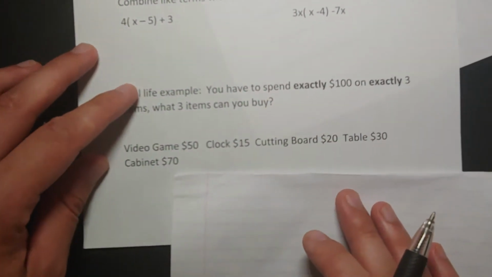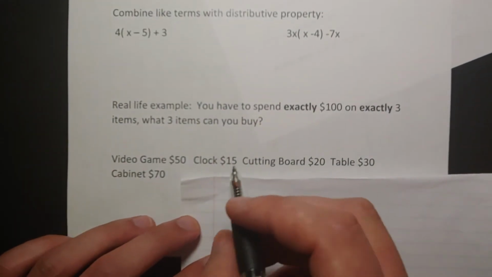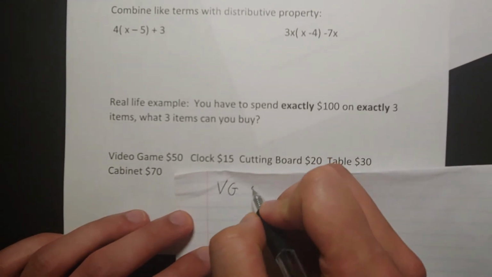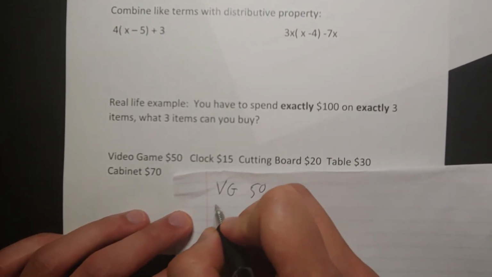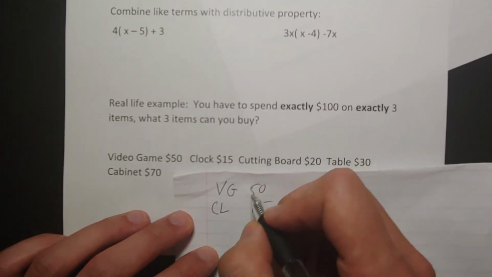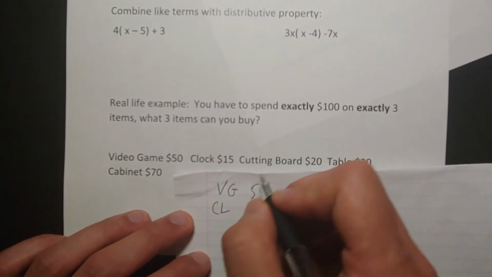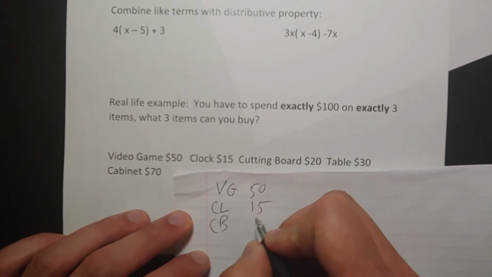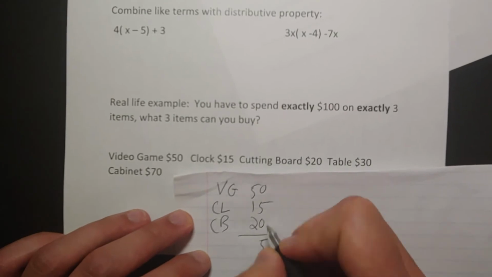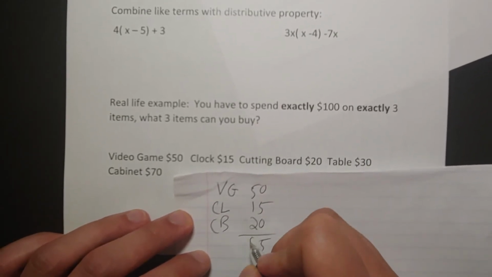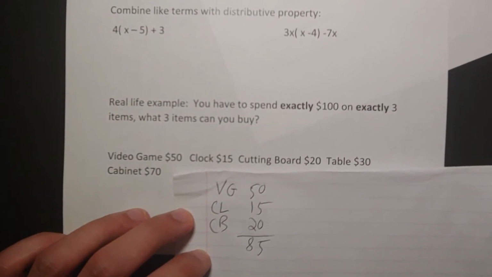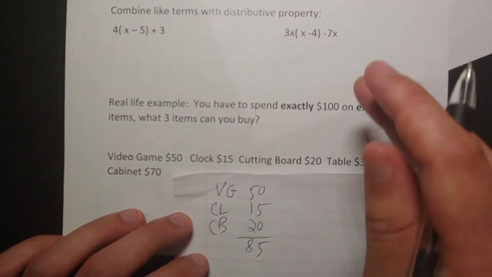So let's just try some here. So we have the video game. Notice I'm going to abbreviate here, VG for 50. Kind of get a label here. CL for clock, 15. Don't just put 50 and 15, so label it somehow. Cutting board, CB for 20. And let's just see what happens when I add those up. So we got 5, and we got 5, 6, 7, 8. That's $85. I did not spend enough money, so those 3 items don't work.